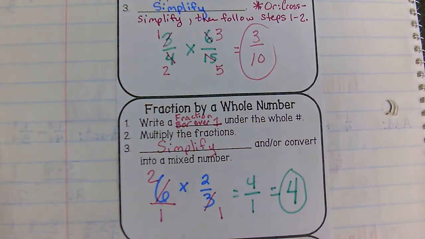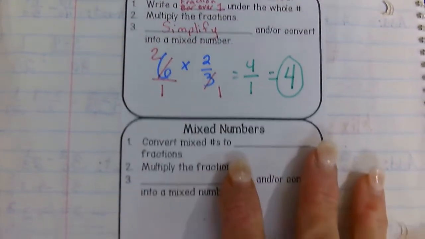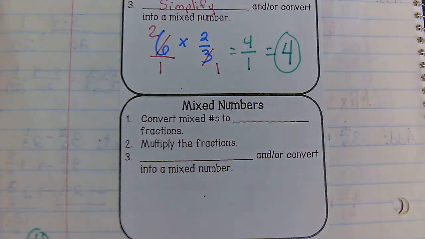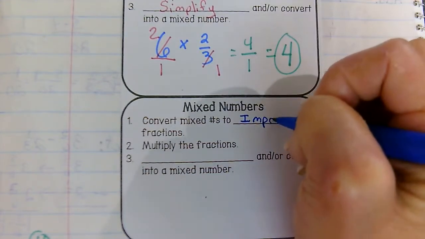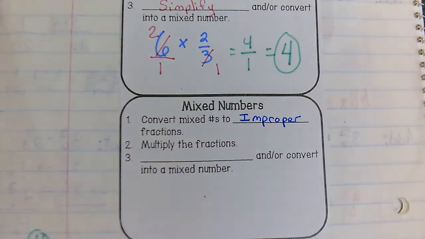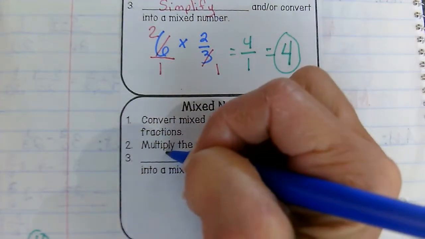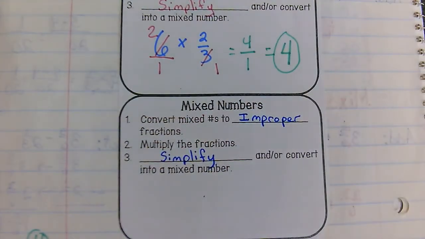One last one. Let's take a look at how we can do mixed numbers. Okay? Let's slide this up just so you can see the whole box. On this one, let's fill out this information like this. Starting with convert mixed numbers to improper fractions. Multiply the fractions, and then simplify and or convert into a mixed number. Okay? There we go. Now, let's look at an example.